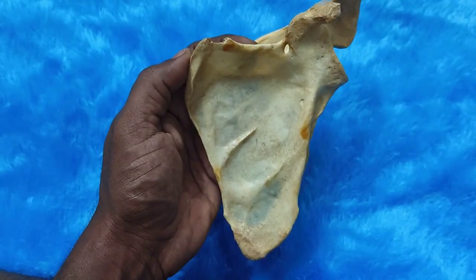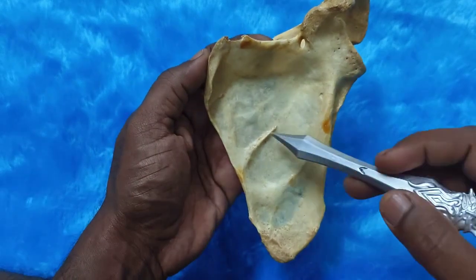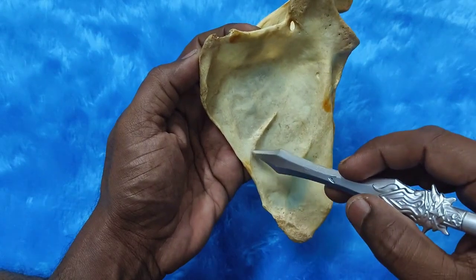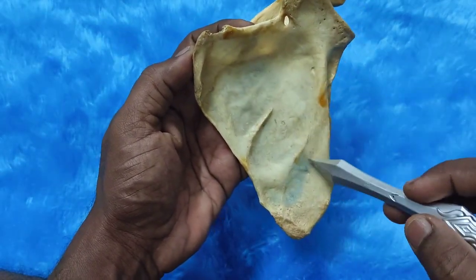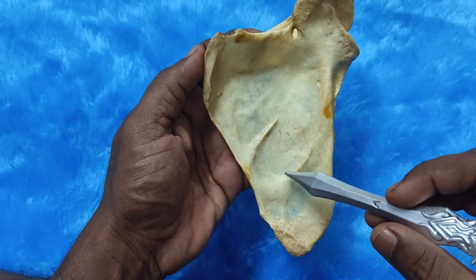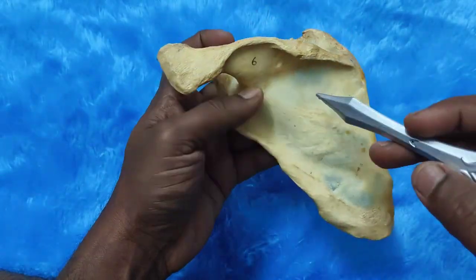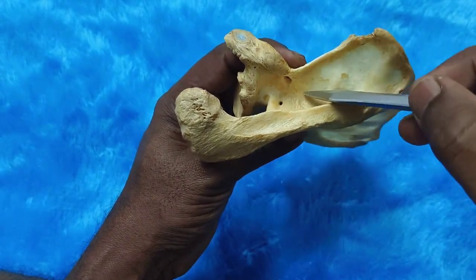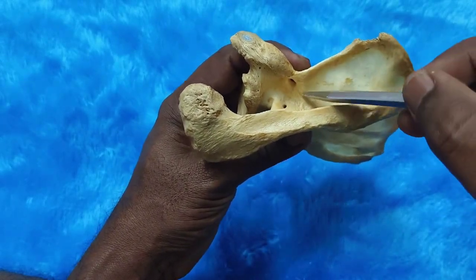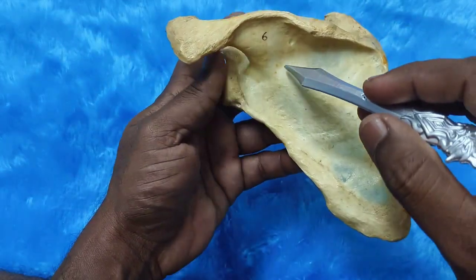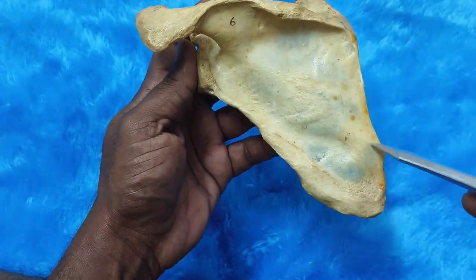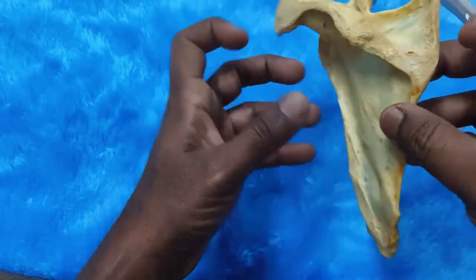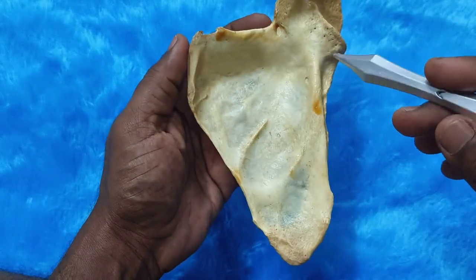Now we will discuss the attachments. As I said, the costal surface, medial two-third, will give origin for the subscapularis muscle. And on the dorsal surface, in the same way, the medial two-third of the supraspinous fossa gives origin for the supraspinatus muscle. The medial two-third of the infraspinous fossa gives origin for the infraspinatus muscle.